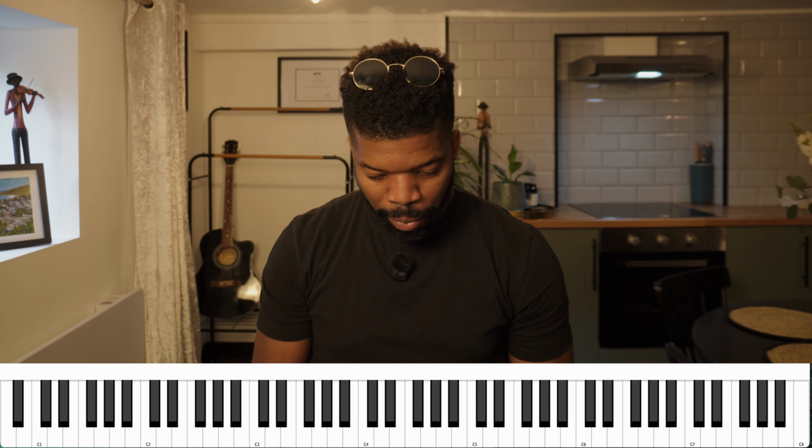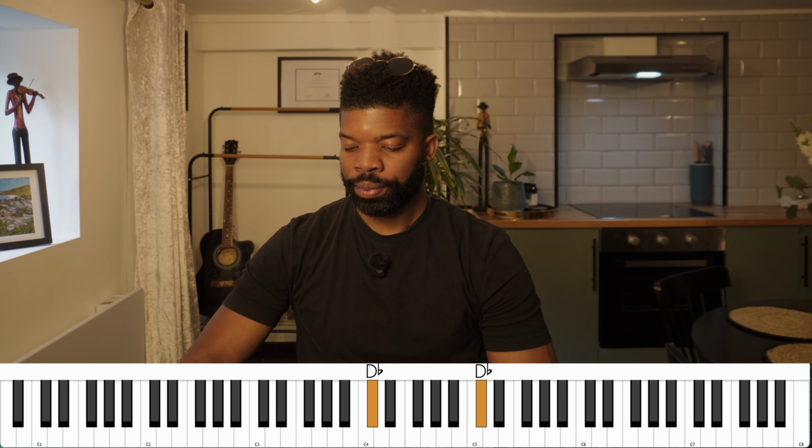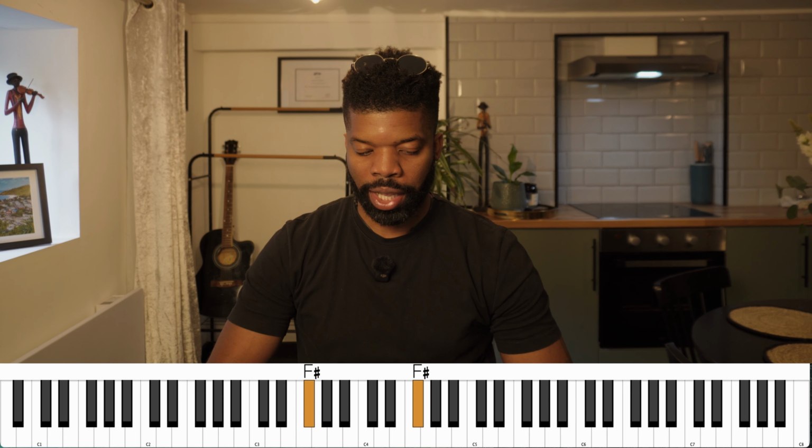All the keys, all the keys, all the keys going up. Then back down. Only 12 notes in all music, okay? Every song ever made uses notes from this set, okay?